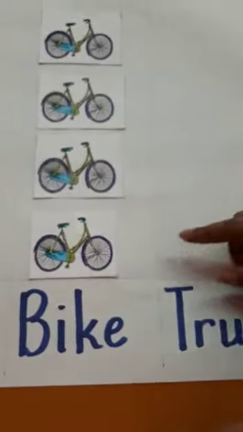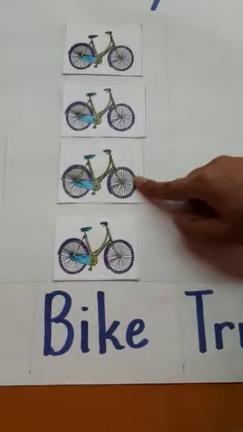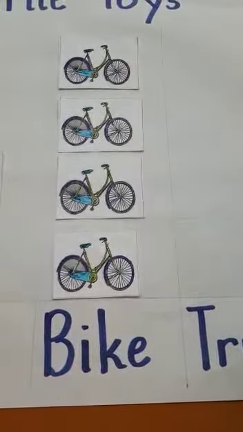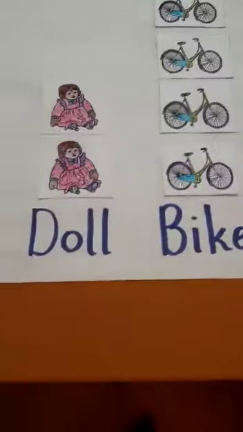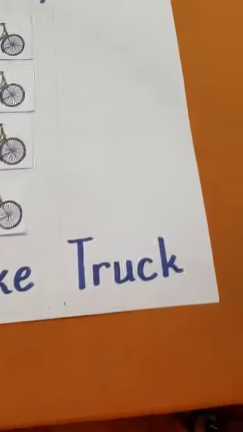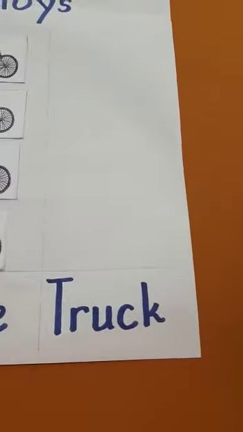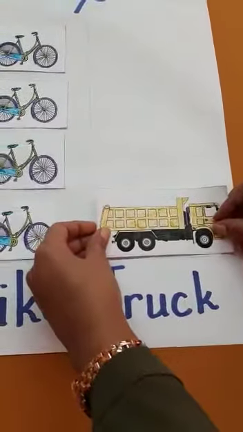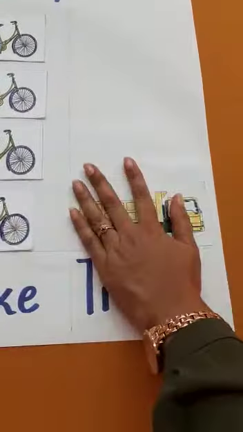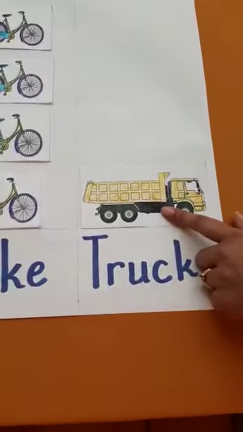Good, let's count how many bikes. 1, 2, 3, 4. So the last thing we have here is the truck. So here we have one truck.